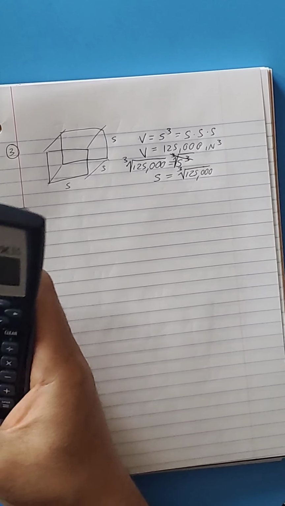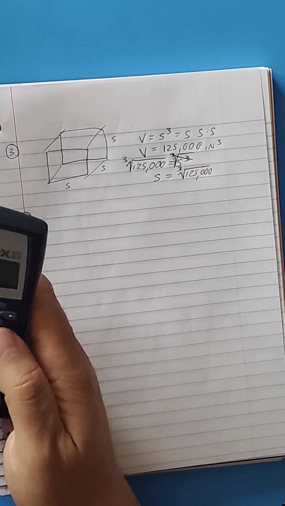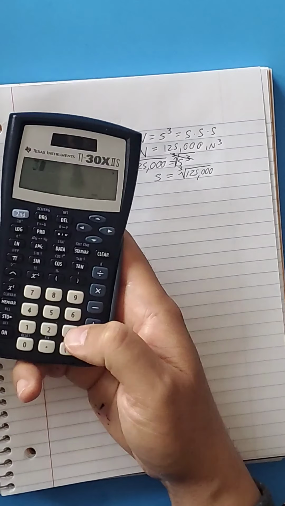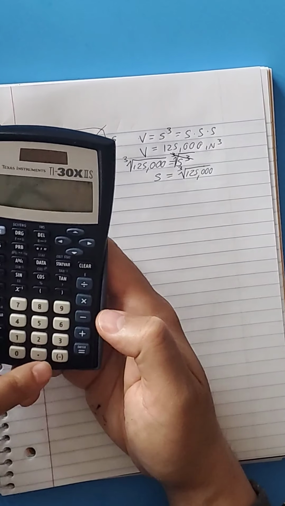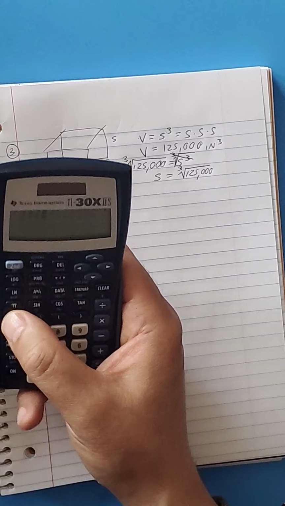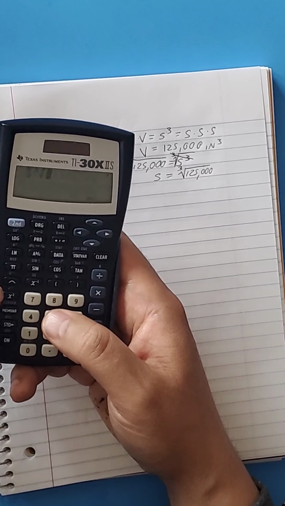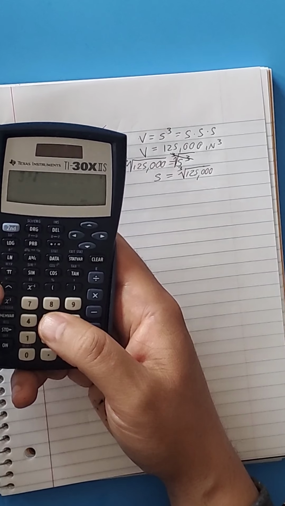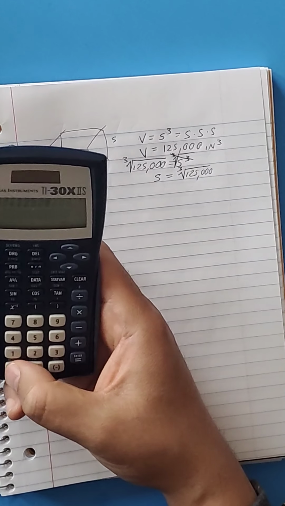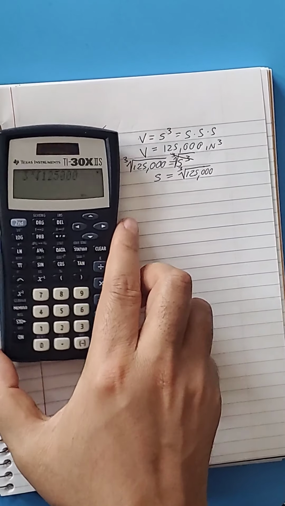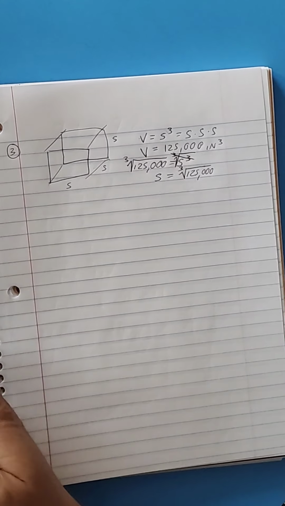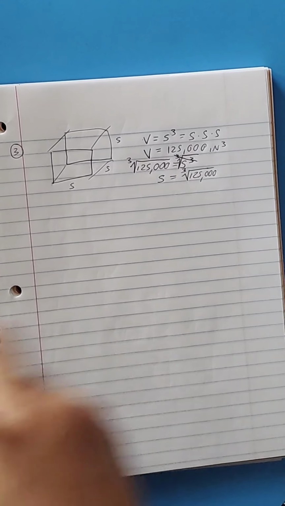Nobody's expecting you guys to know what that is off the top of your head. So what you're going to do is, again, you press 3 for the cube root. You have to make sure you hit that number first. Then you're going to hit second, up arrow. It's right underneath the pi sign. And then you're going to put the number inside the cube root. So it should look like that. So my answer is going to be 50.